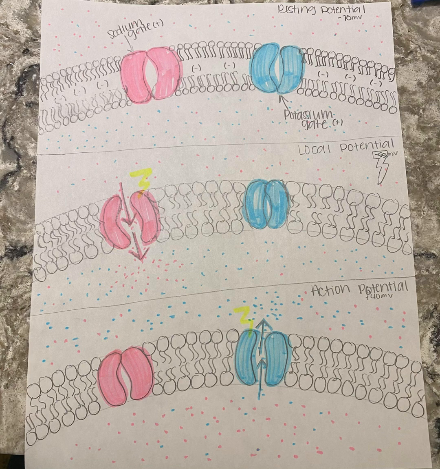During the resting potential, the membrane is in a state where the neuron is capable and ready to send a signal down its length. And here the membrane is polarized because the charge is negative, which we learned in our lecture. Moving on then to the local potential, you can see that the sodium channel has now opened. So the sodium ions are flooding in to the same area where the potassium ions are due to the chemical stimulus, which you can see by the yellow lightning bolt on the sodium gate.